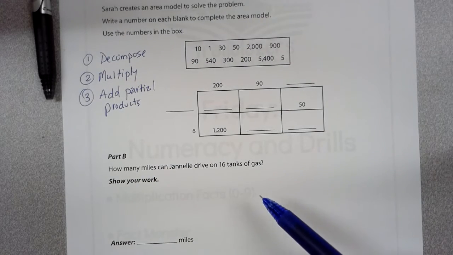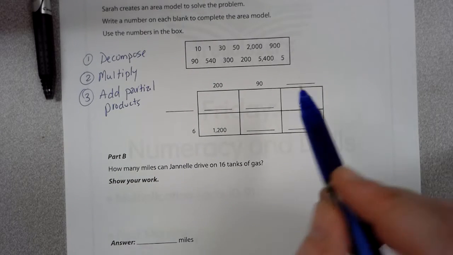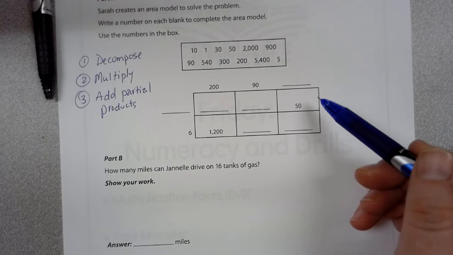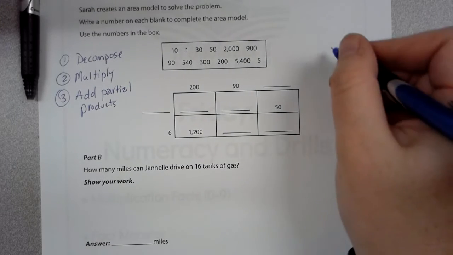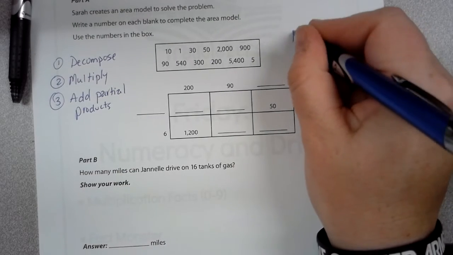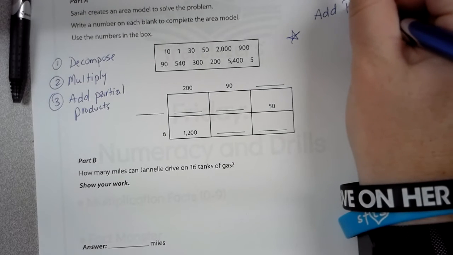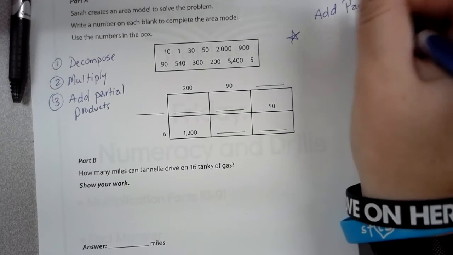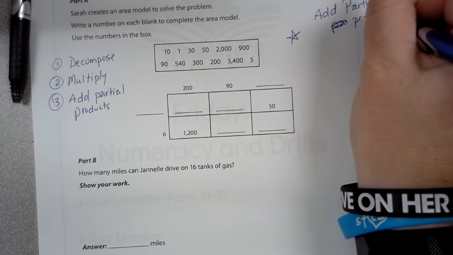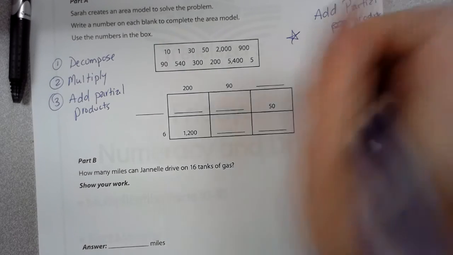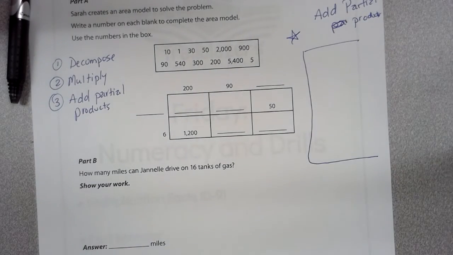Down here and up here, it says to show your work. Here's what I want you to do. You've already done the area model up here, and that is fine. But for part of this problem, I want you, over here in this corner, to add the partial products together. I just misspelled products. So you're just going to add them in this area right over here.